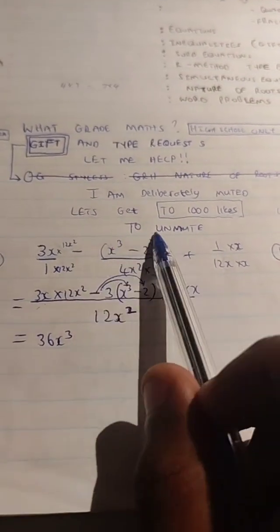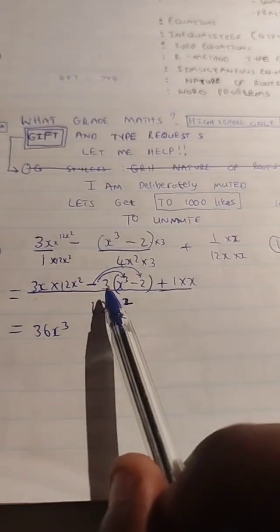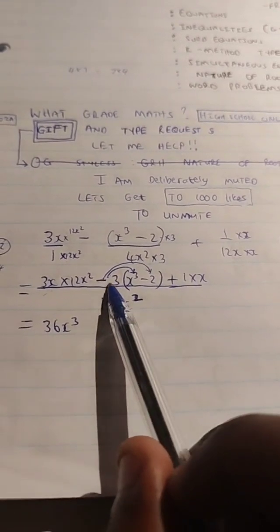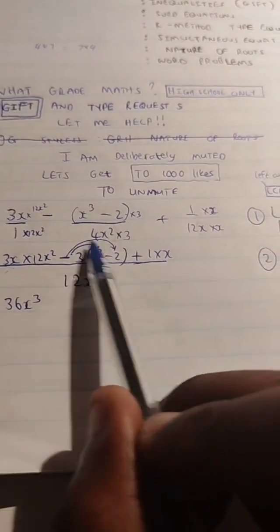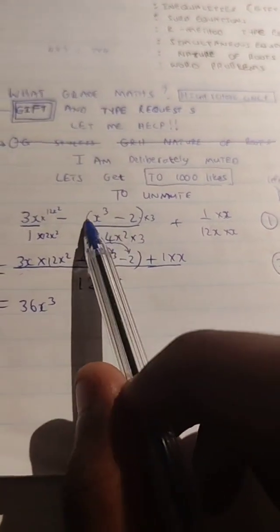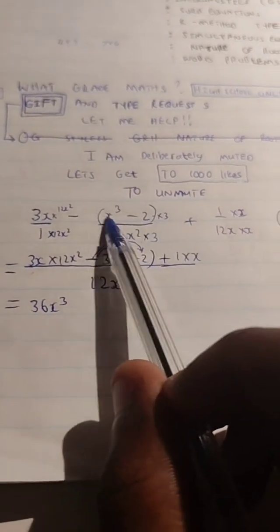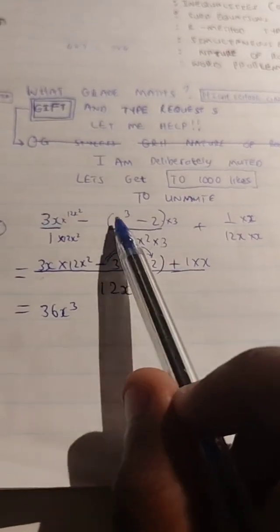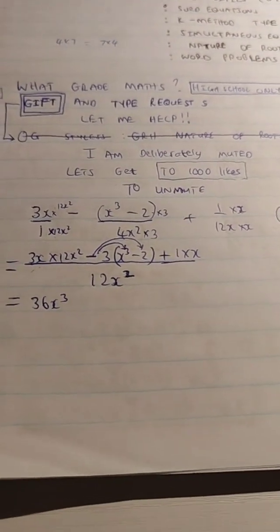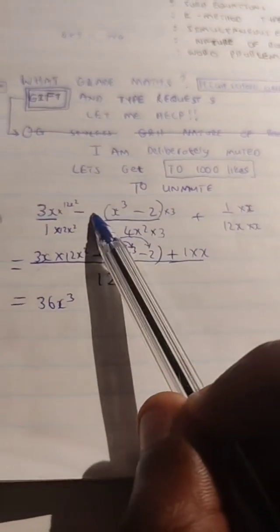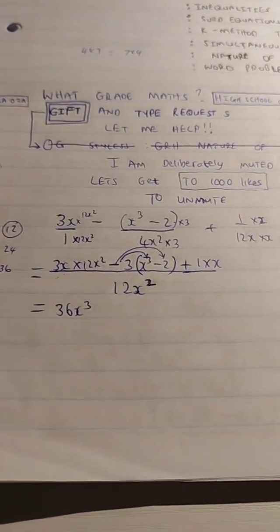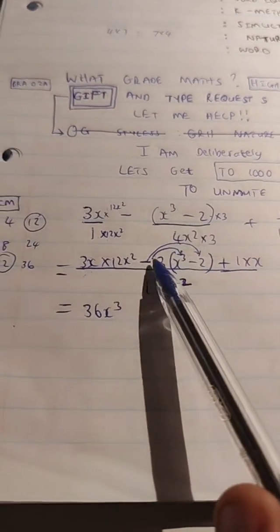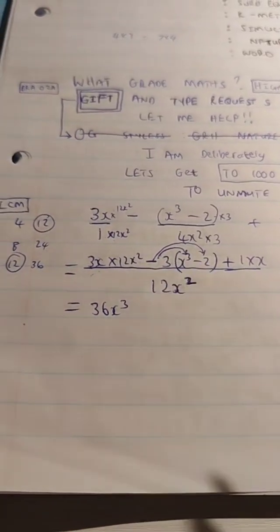If I did not put brackets, I would not have seen the importance of distributing this 3 with the negative inside the bracket. So it's important that when you have 2 or more terms in the numerator, you put those in brackets so that you are reminded that the sign, as well as whatever is before the number, needs to be distributed inside the bracket. So what's negative 3 times x cubed?